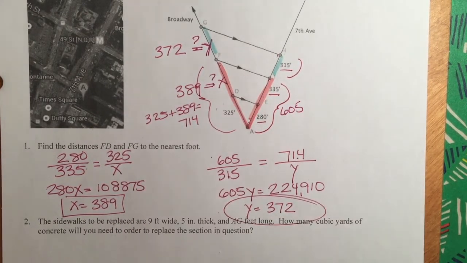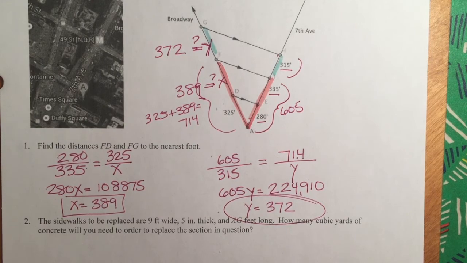So we've got all of our pieces. And then they're going to go on and talk about how long the sidewalks are. But this is the part about side splitting, so that is the part that I wanted to cover for you. Okay, so that is all for the video today.